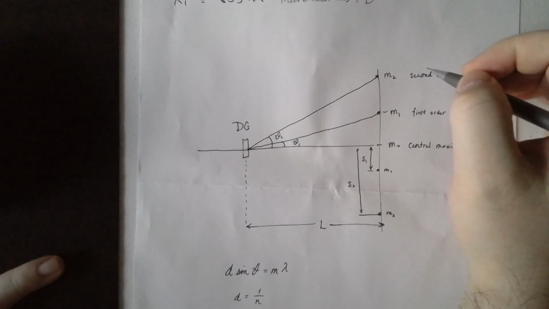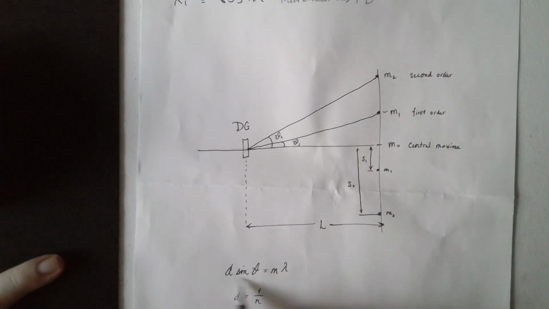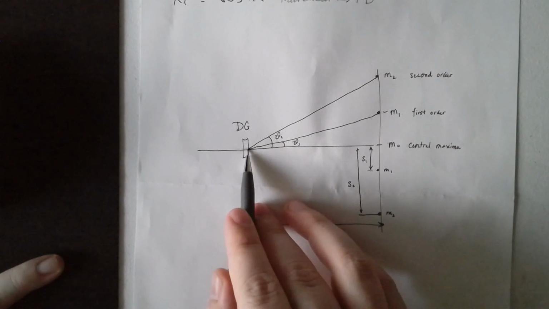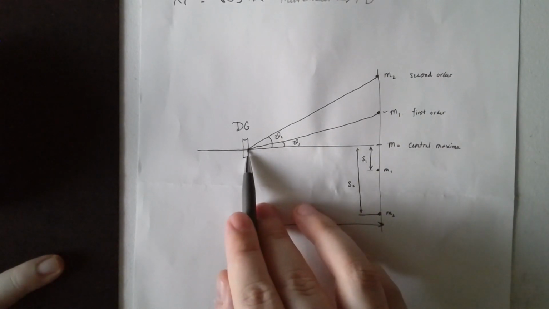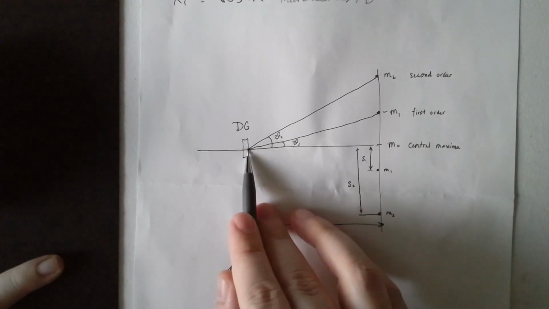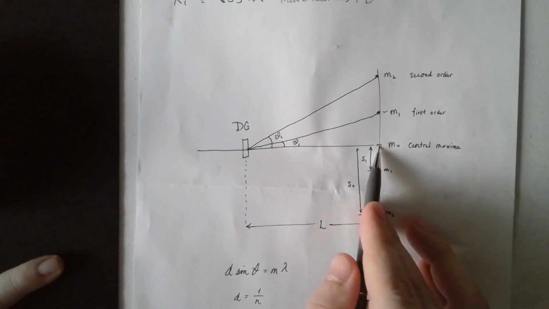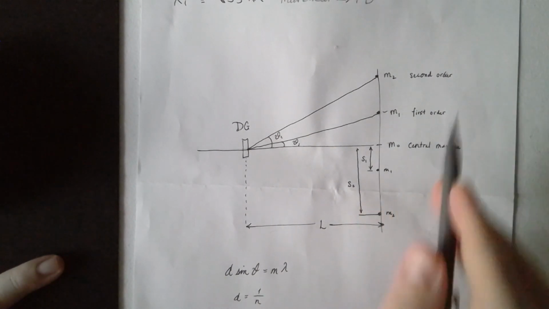All right, so to determine that, we need to know a little bit of trigonometry, or geometry, of our system. In this case, we need to know the distance between the diffraction grating and our screen, which is our ruler, which I stated was 21.1 centimeters.